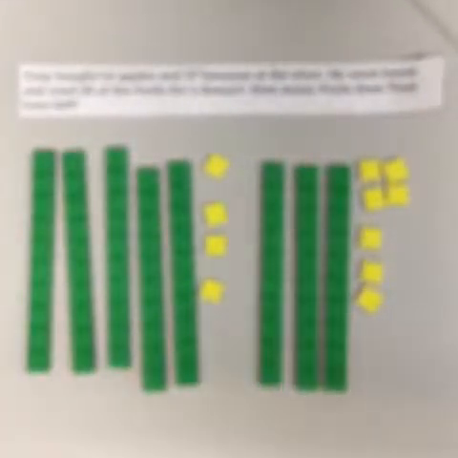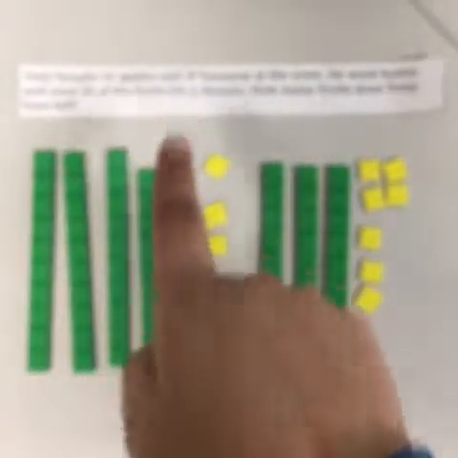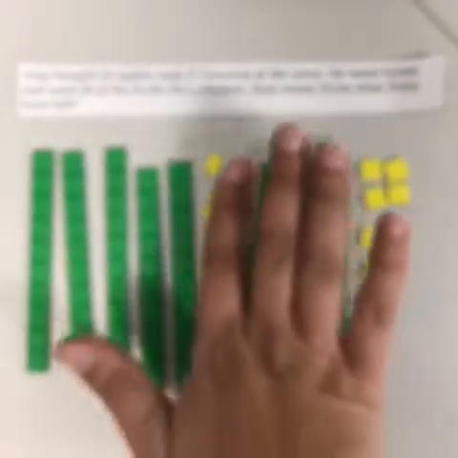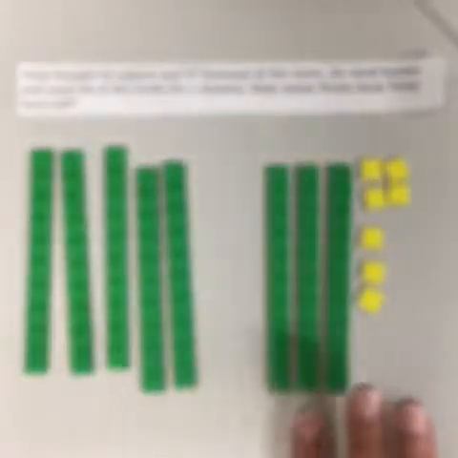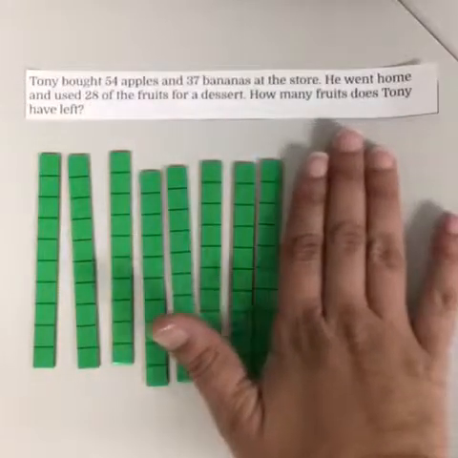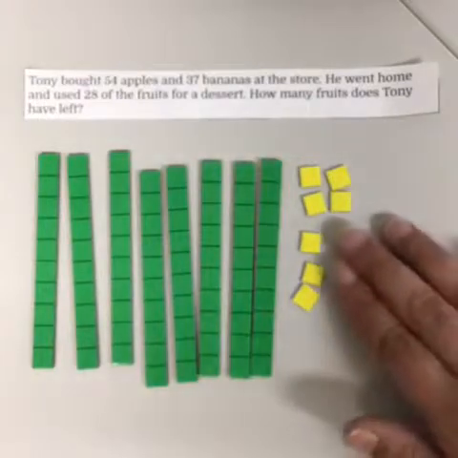He went home and used 28 of the fruits for dessert. How many fruits does Tony have left? So this learner initially showed how they would join together the 54 apples and 37 bananas by joining the tens together and joining the ones together.